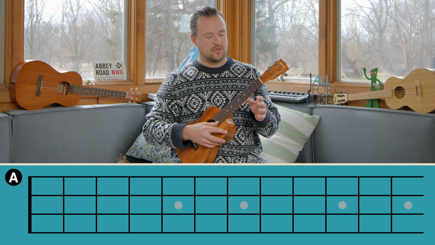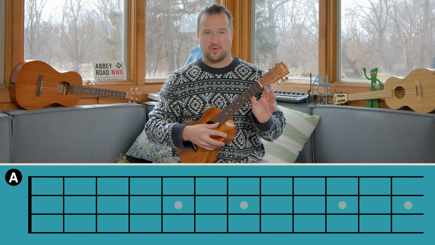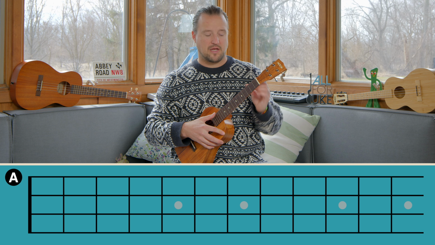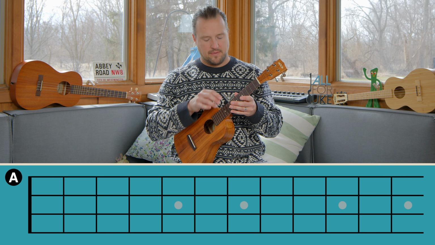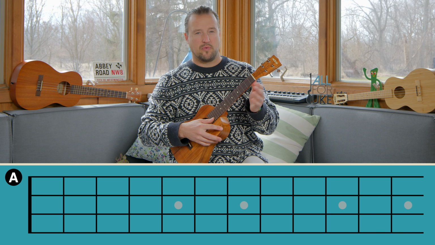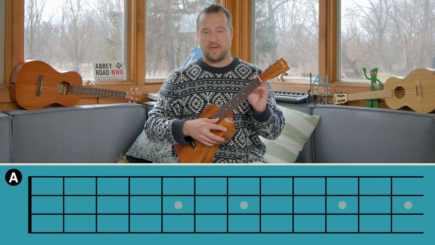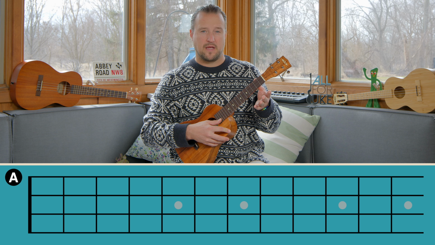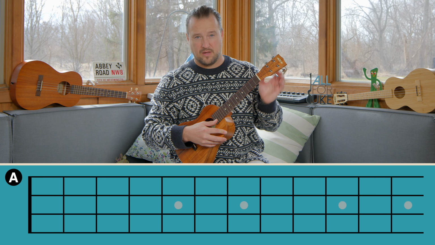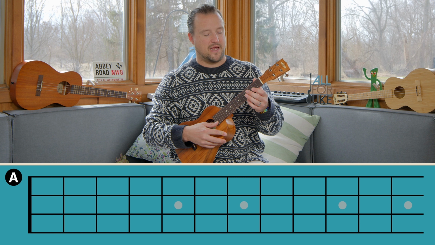I'm just going to use the bottom string here, the A string, because on the uke, it's hard to play through the A minor scale from the top because of the difference in the high string. So I'm just going to show this on one string. The A minor scale starts with A. So we're just going to play the open A note here on the A string. That's our 1, that's A.